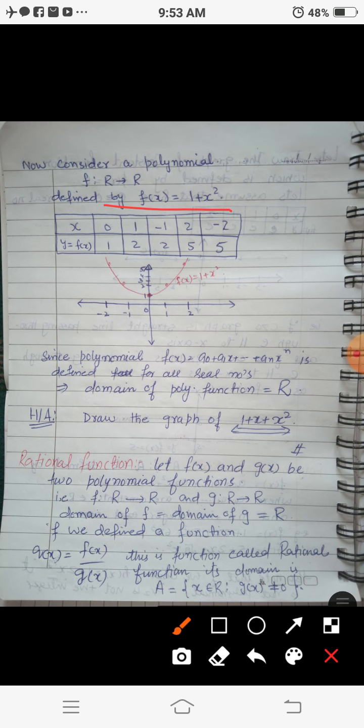Now in order to draw this graph, we draw two axes, the x-axis and the y-axis. The x-axis represents the domain elements, the y-axis represents the codomain or range elements. Here f of x equals y. Now we will locate a few points. When x is 0, y is 1, because 1 plus 0 square is simply 1. When x is 1, y is 2, because f of 1 equals 1 plus 1 square, that is 2. Similarly for minus 1 we have 2. For x equals 2 we get f of 2 equals 5, and f of minus 2 is also 5.